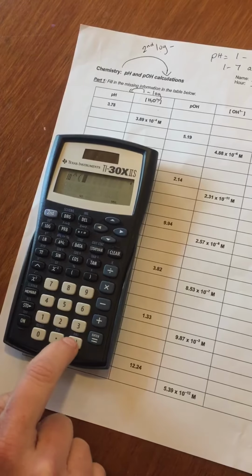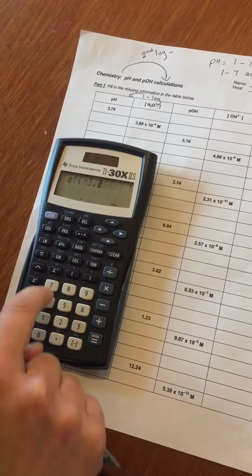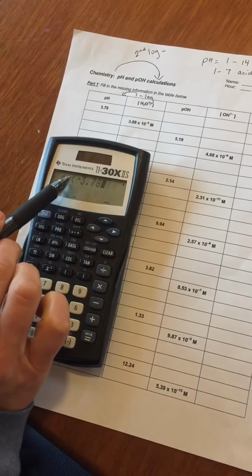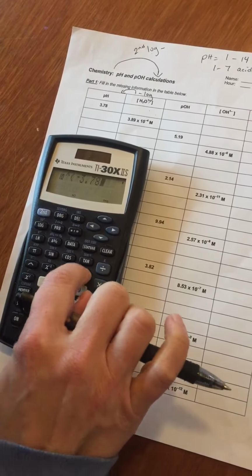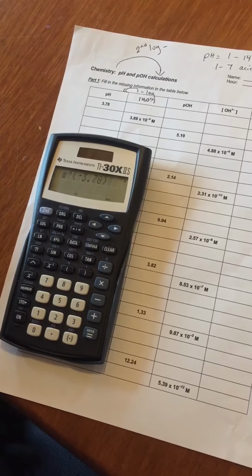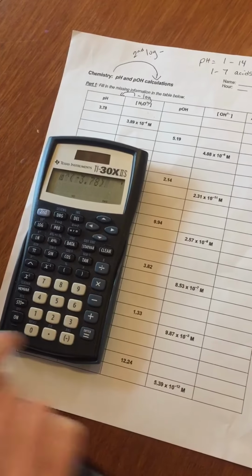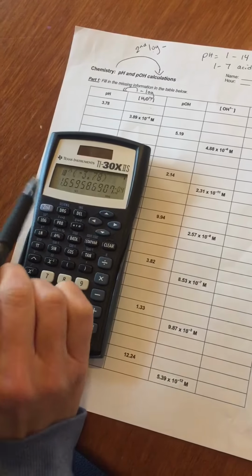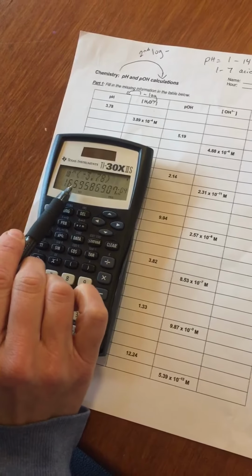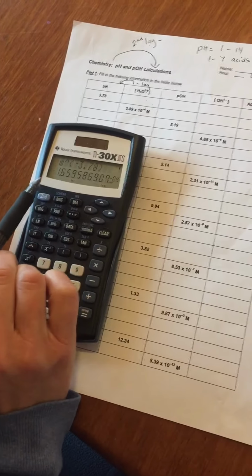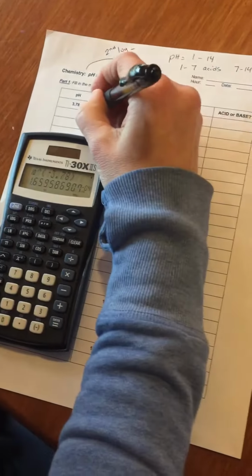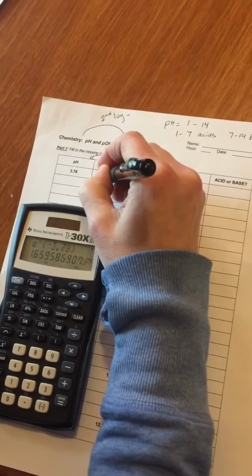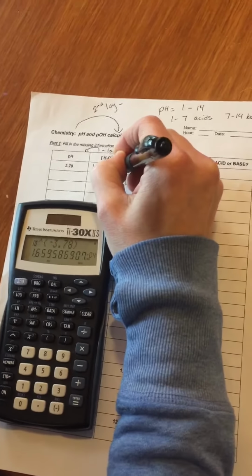So we're going to do second log negative 3.78. And see the parenthesis there? I'm going to have to close that parenthesis to get the right answer, right? Then I'm going to hit enter. And the answer is 1.66, because we're going to round up, times 10 to the negative 4. So 1.66 times 10 to the negative 4.